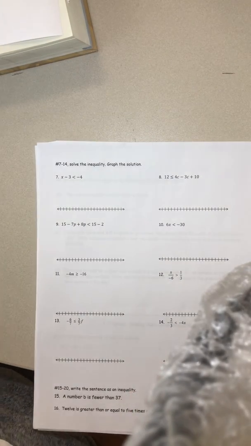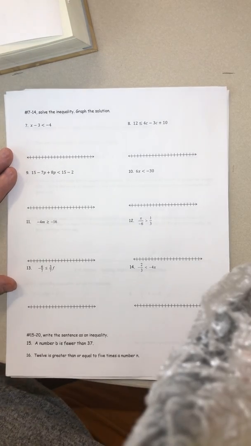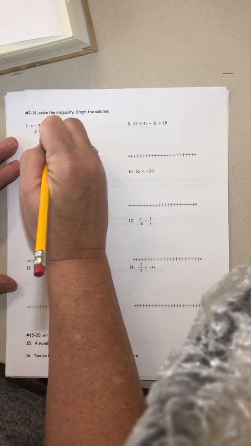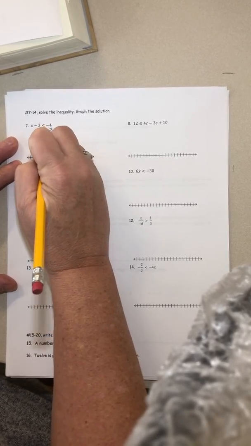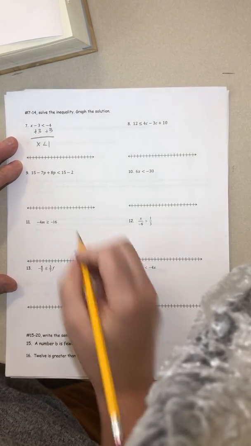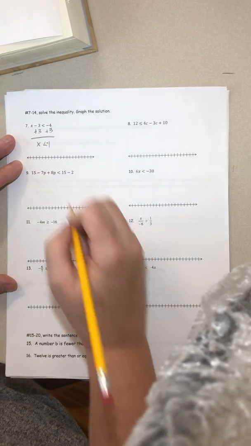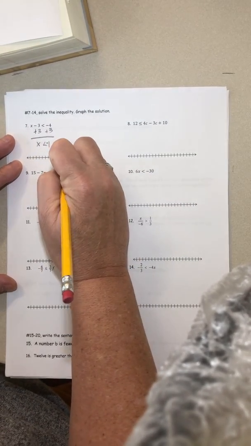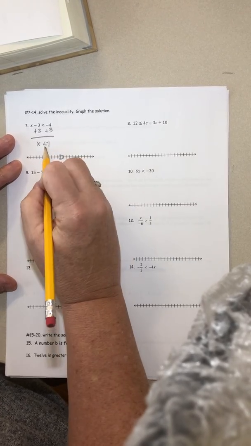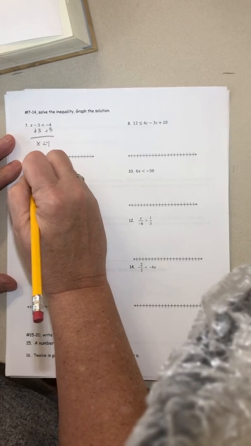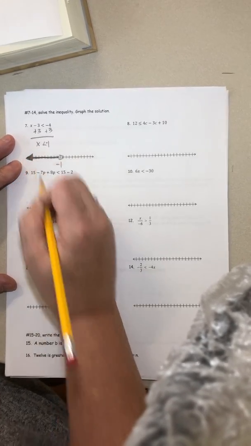At the top of the next page, we need to graph and solve these. So we will add 3 to both sides, and that becomes x is smaller than -1. Sorry, I almost forgot that negative. So we're going to have an open circle on the -1, and x is smaller than, so we want everything to this side colored in.